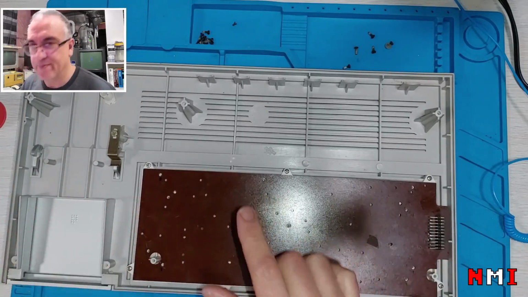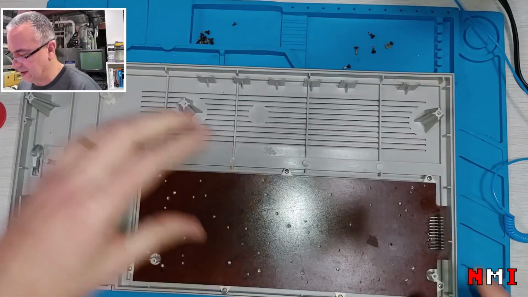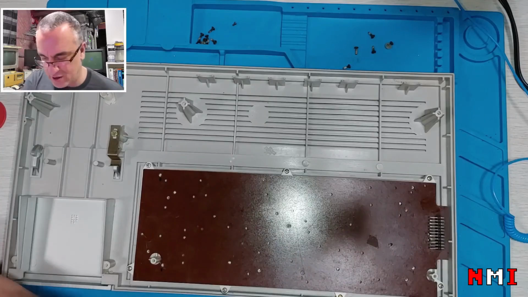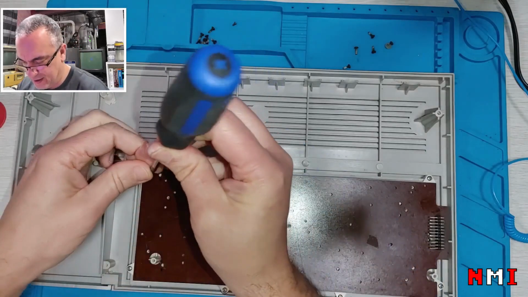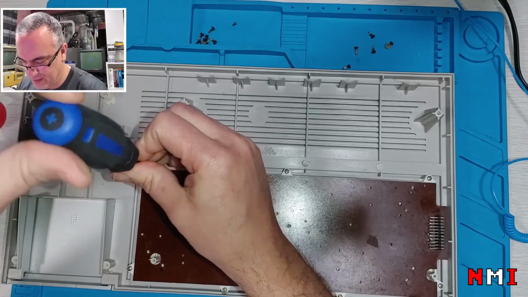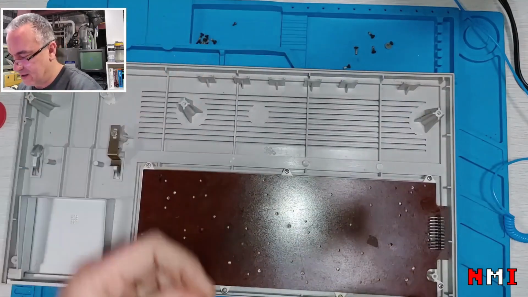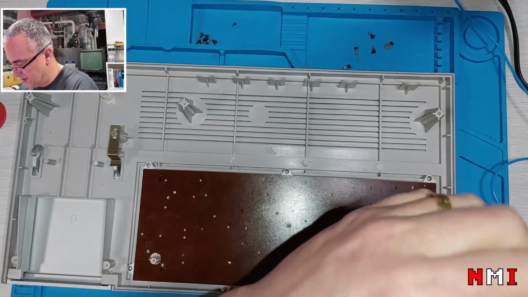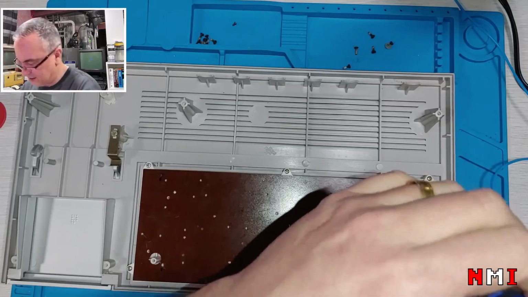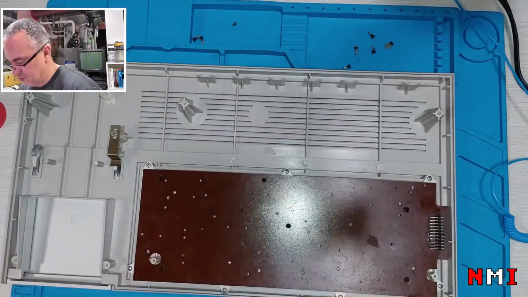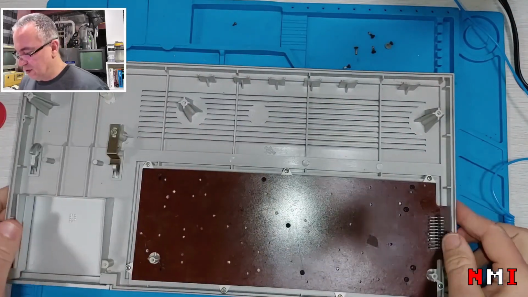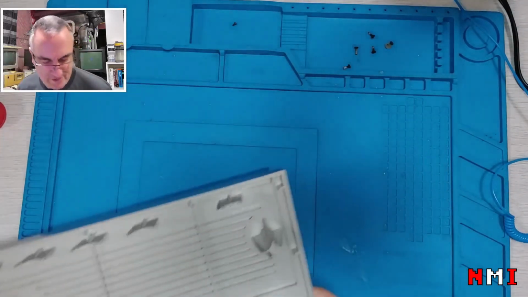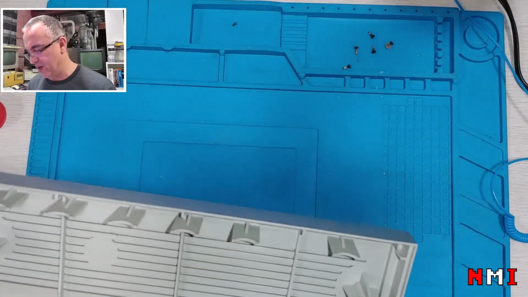One thing I did off camera before I disassembled the keyboard was that I marked the position of every screw so that we know where to put them back. And again, we want to be very, very gentle because I don't want to break the plastic. Done. Now reconnect the keyboard and fingers crossed that it's gonna work, or at least be better.